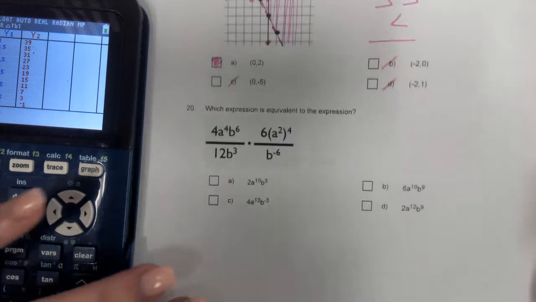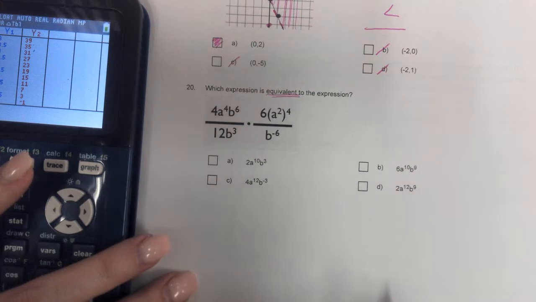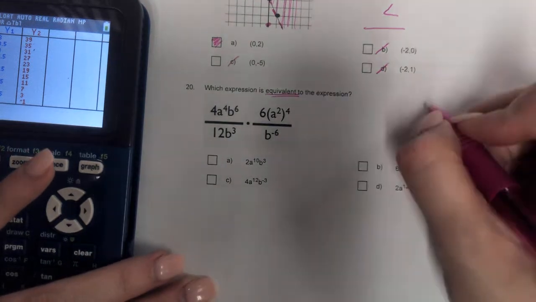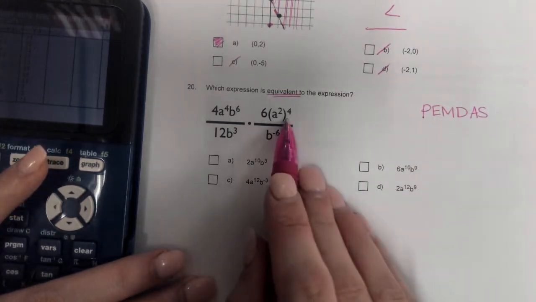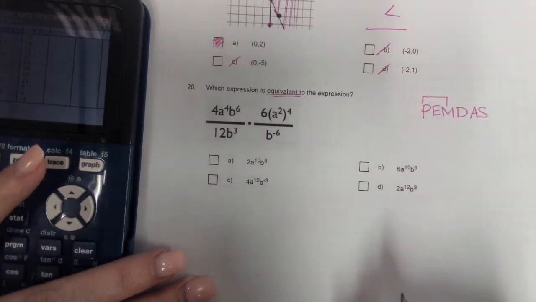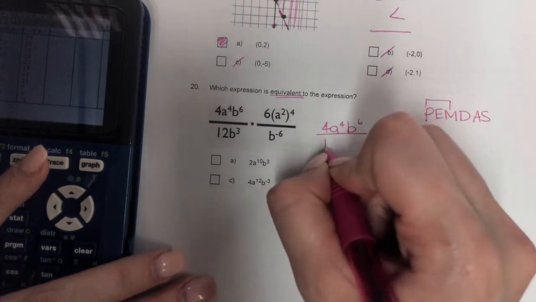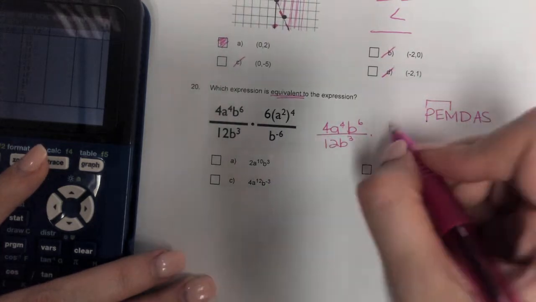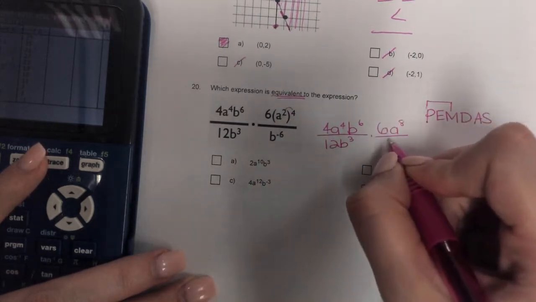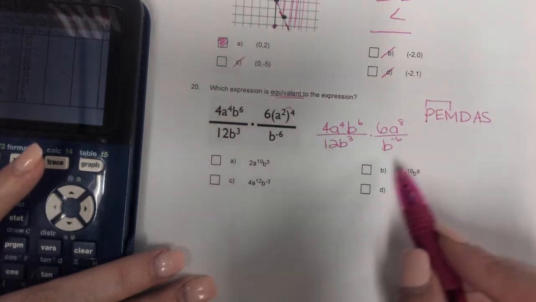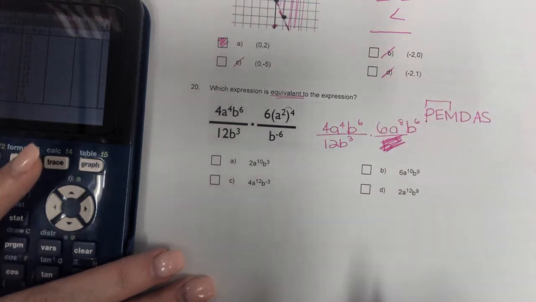Which expression is equivalent to this expression? It has a's and b's, so I can't put it in my calculator and use that equivalent trick, okay? But we are going to use our exponent laws. When it's in parentheses, you're multiplying the exponents. So you've got 4, a to the 4th, b to the 6th over 12, b to the 3rd, all to the 2nd power. You're multiplying these exponents, so it's a to the 8th over b to the negative 6th. We don't want negative exponents, so I'm going to cross it off and move it up there, so it becomes b to the 6th.